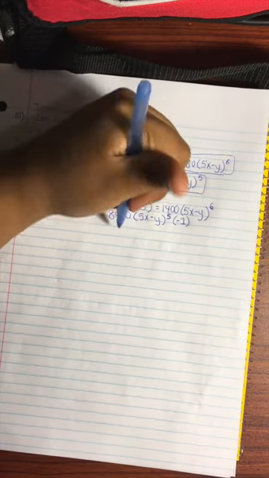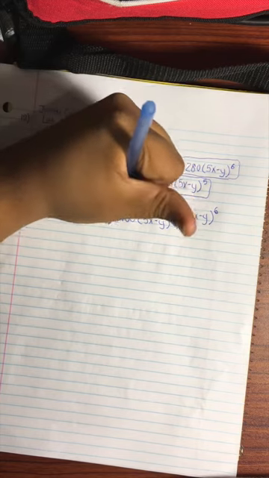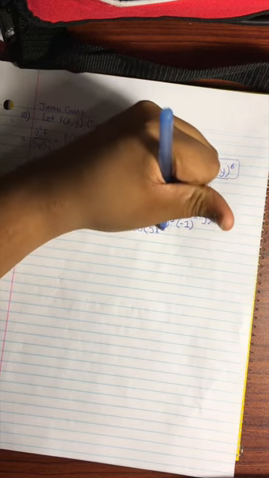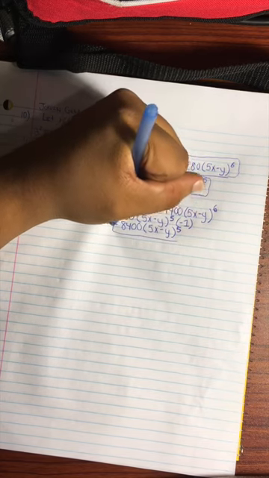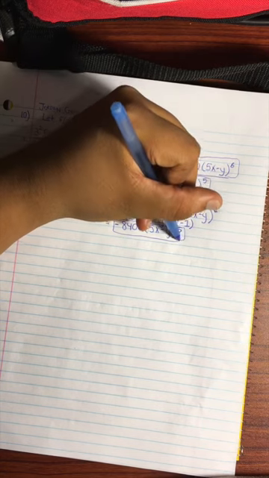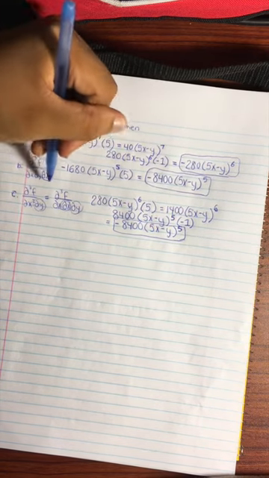So we're going to get a final answer for this of -8400 (5x minus y) to the 5th, which, if that looks familiar, that's because it is the same answer we got for part B.